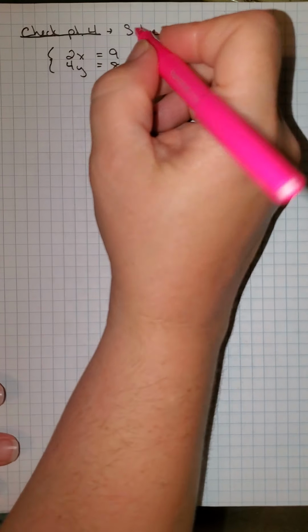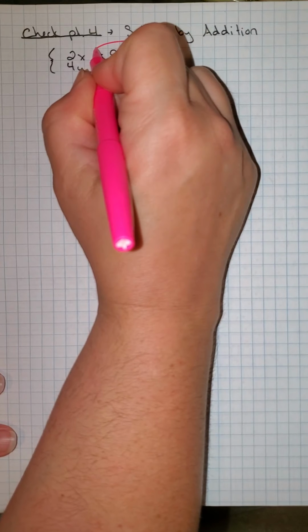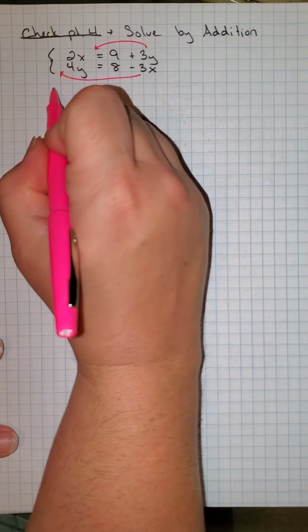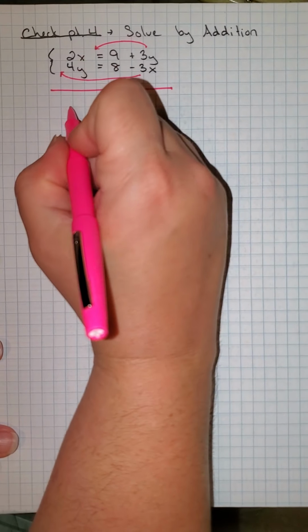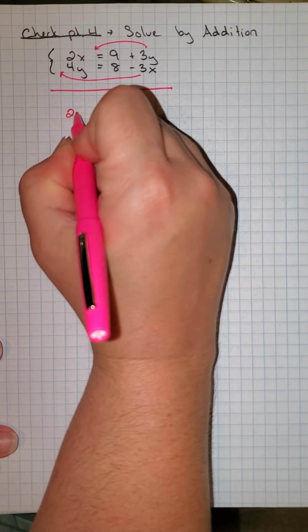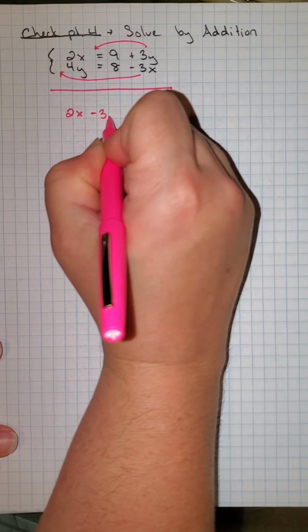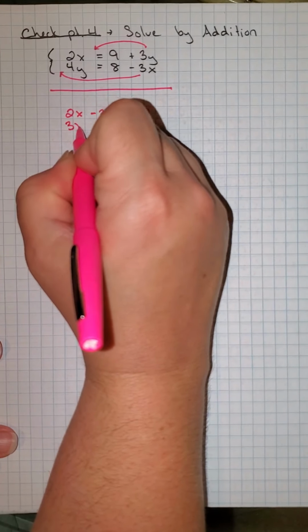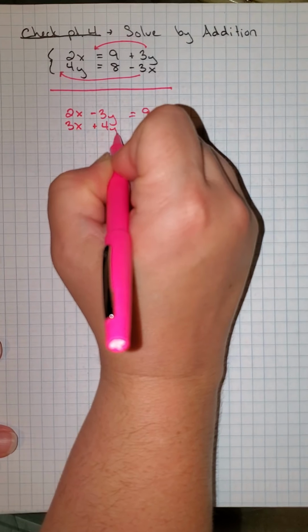We need to move the 3y after the 2x, and then I'm going to move the 3x in front of the 4y. So we'd have 2x minus 3y equals 9, and 3x plus 4y equals 8.